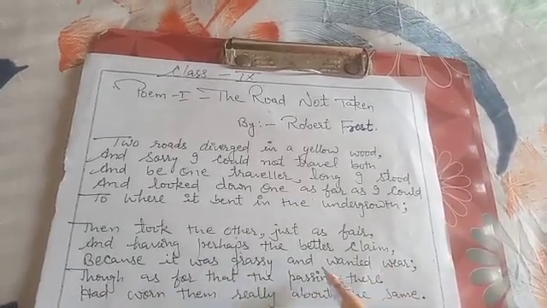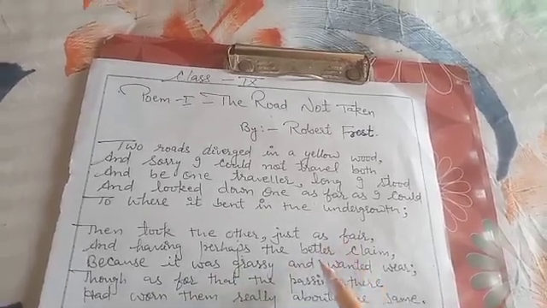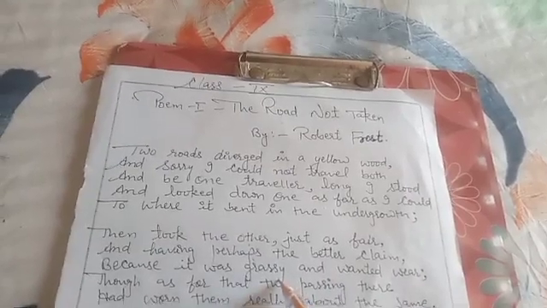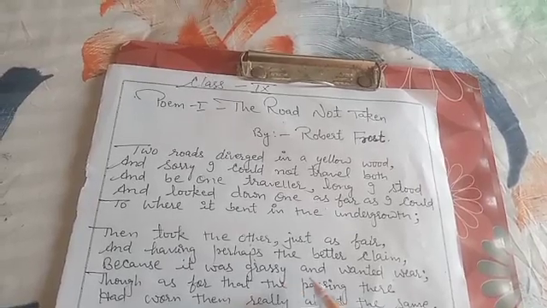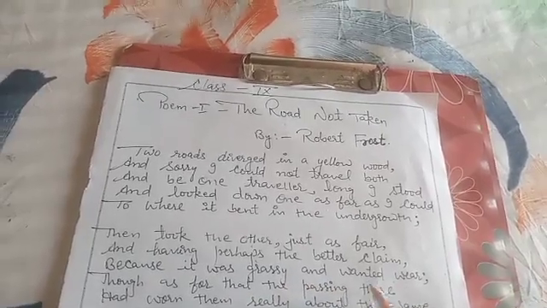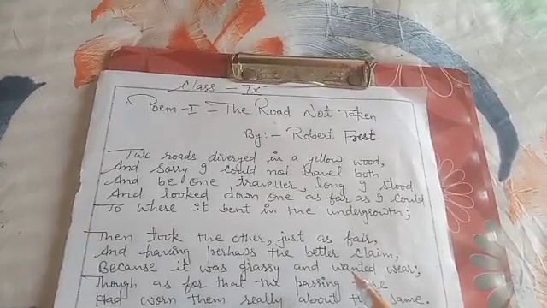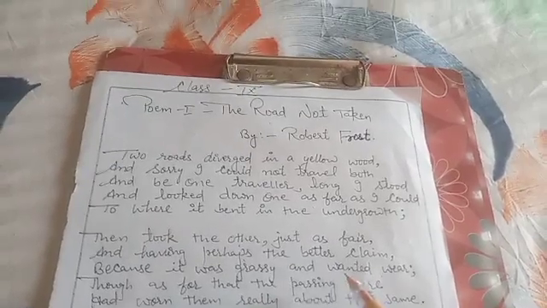Why did the poet feel that the road is fair and better to walk on? Because it was very grassy. The grass on the road was fresh and wanted wear, and it was attracting the poet to walk on. Wear means impairment resulting from long use.